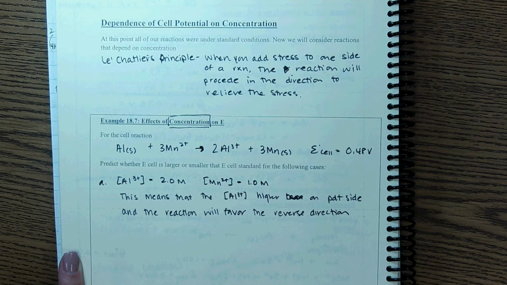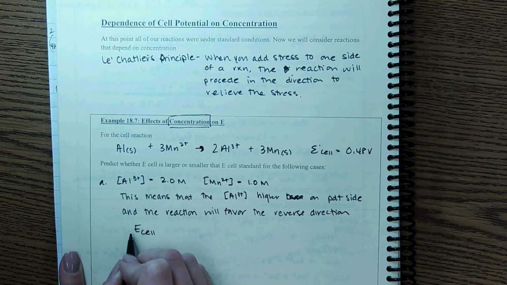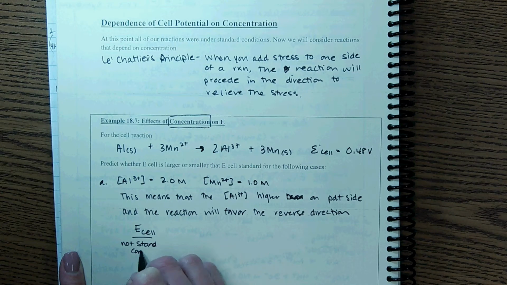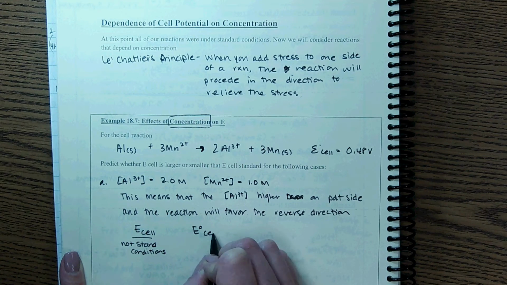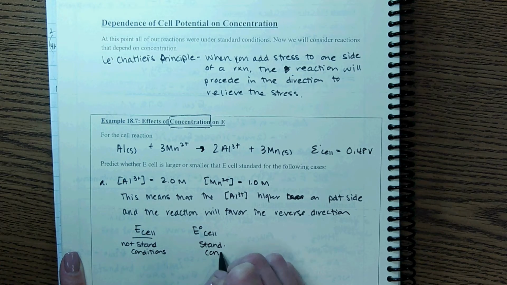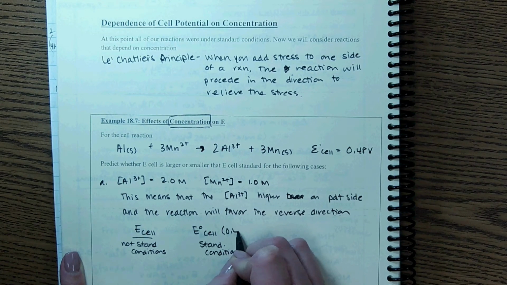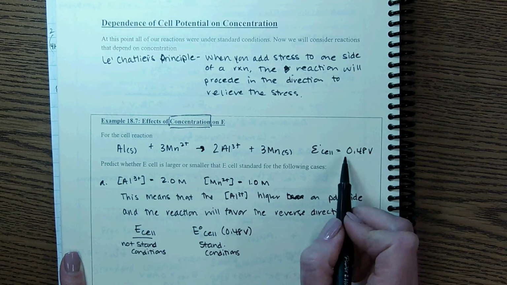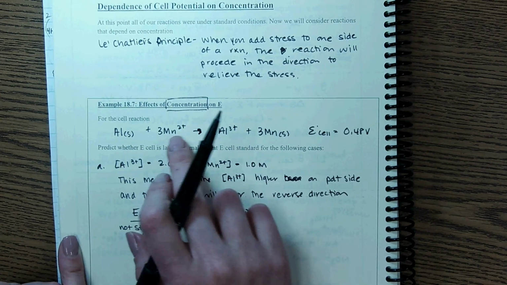So if we wanted to compare the E cell and the E standard cell. So E cell means not standard conditions. And E standard cell, which is standard conditions, our E standard cell equals 0.48 volts. So the problem already told us that our E standard cell is 0.48 volts. We want to compare what happens if we change this.